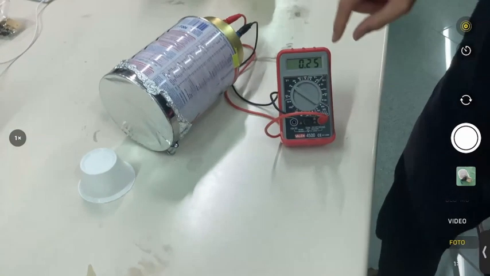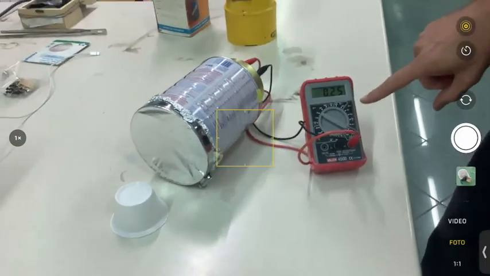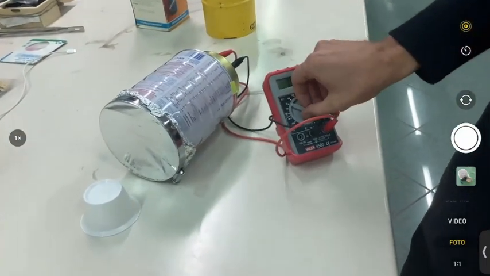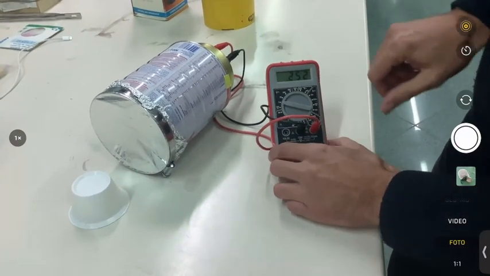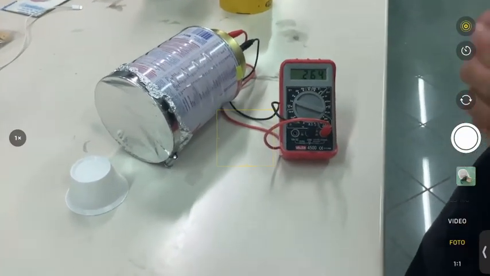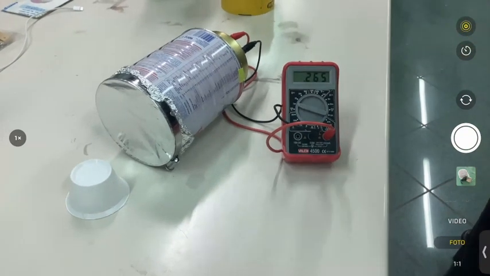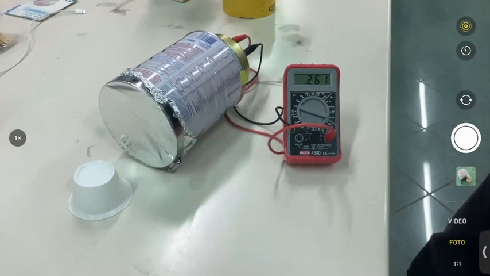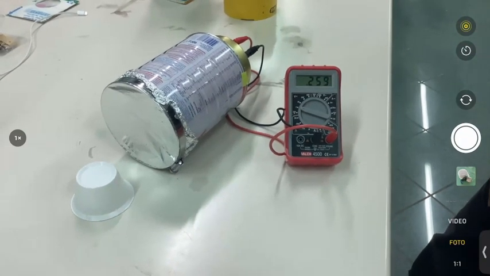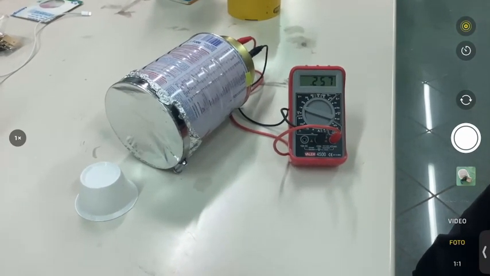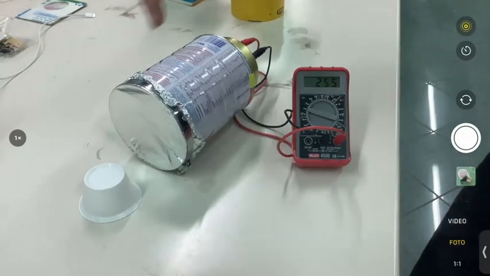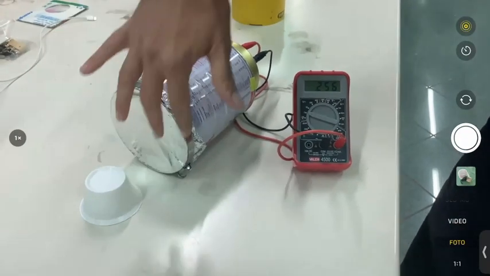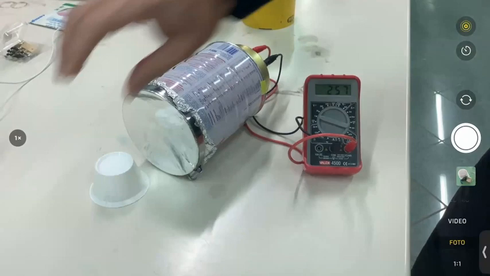Let's have a look now at the multimeter. The noise of this room is about 260 millivolts. Now I'm going to put here in front of the ion chamber a sample of the gas mantle.